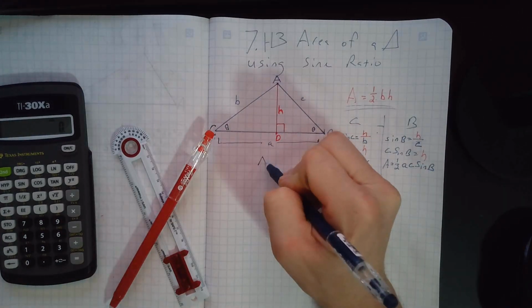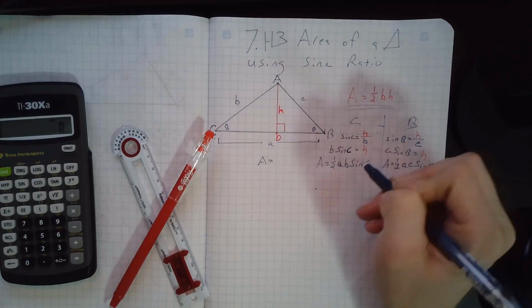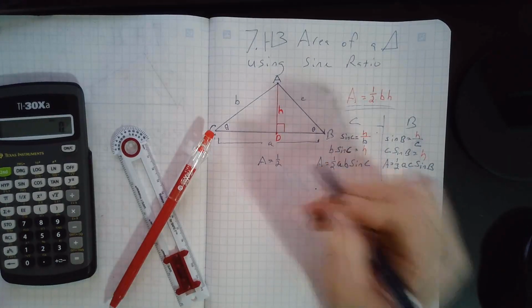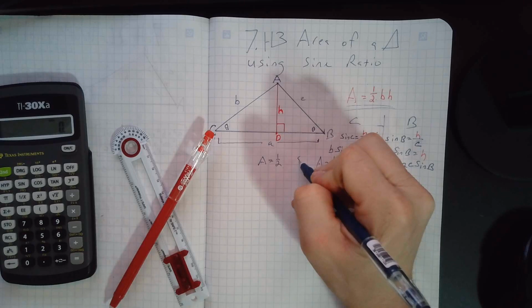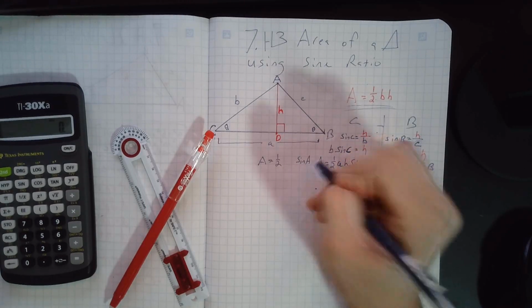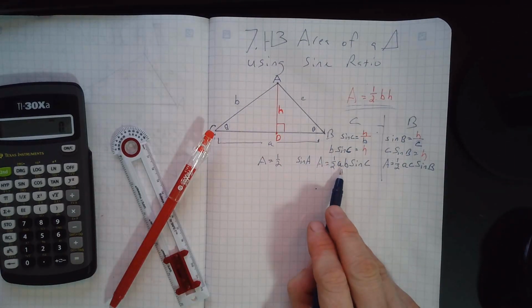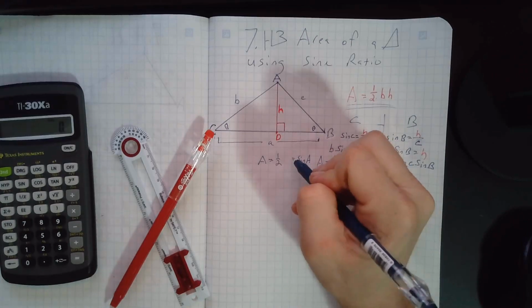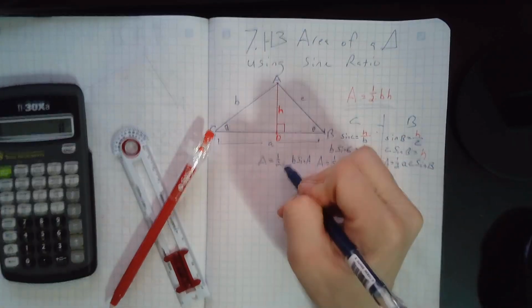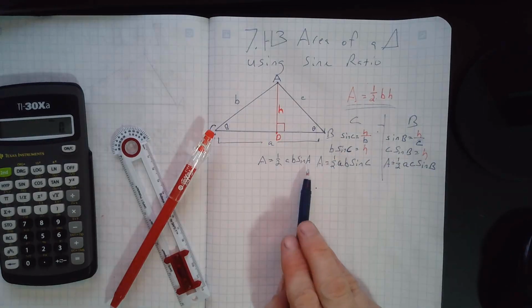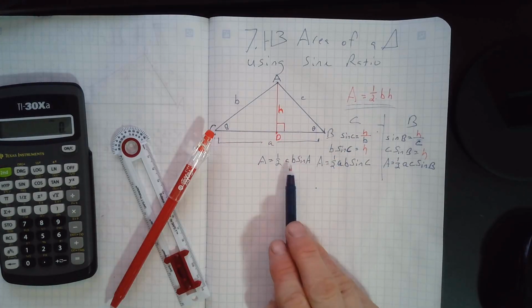our area would be 1/2. What would be our base if we were using sine of A? We would be using B, and if we're using C, it would be C sine of B. So we're using the two.